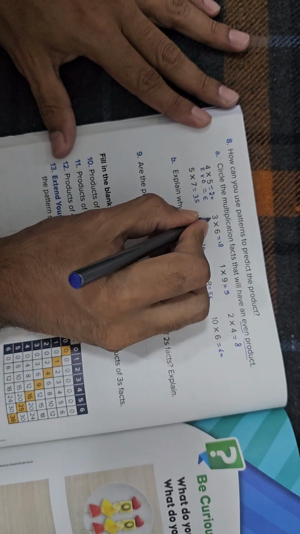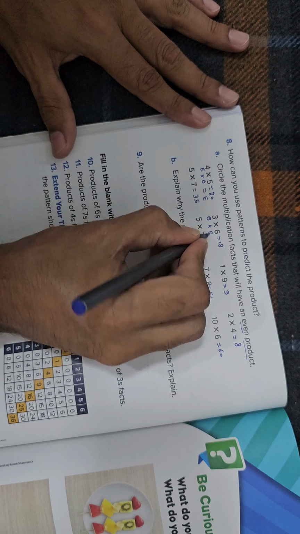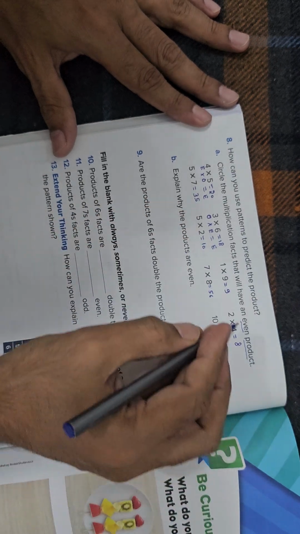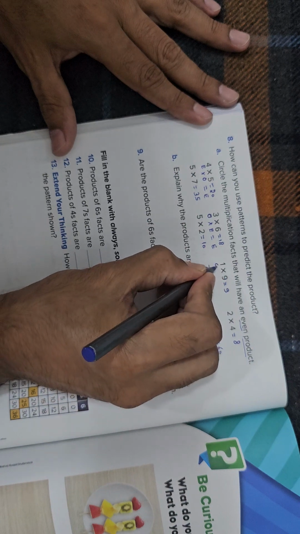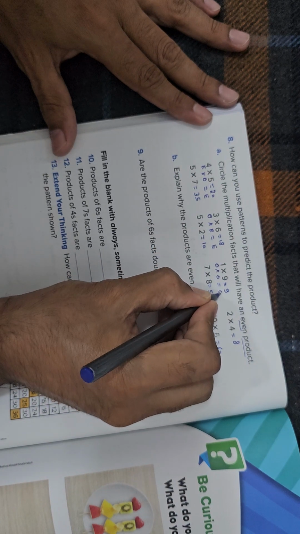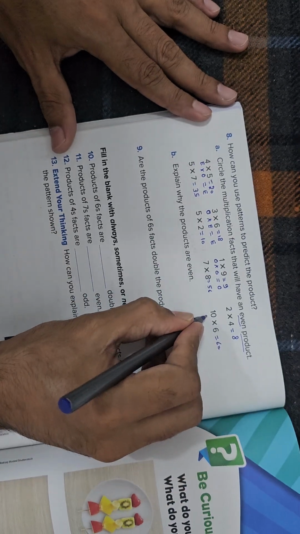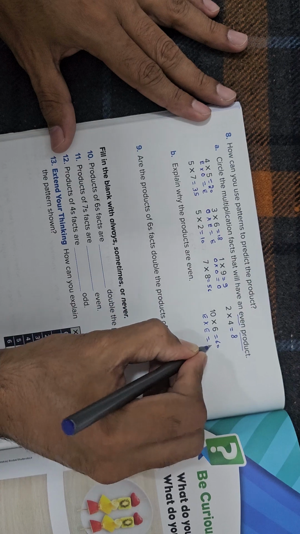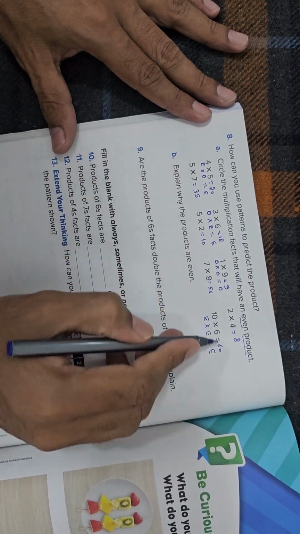This one, this is odd, this is even, and when you are multiplying odd and even, I am getting even. This one I am doing, this is odd, this is odd. When you are multiplying you are getting odd. And the last one I'm writing here, when it is even and even, I am getting here also even. I am not writing for the rest of them.